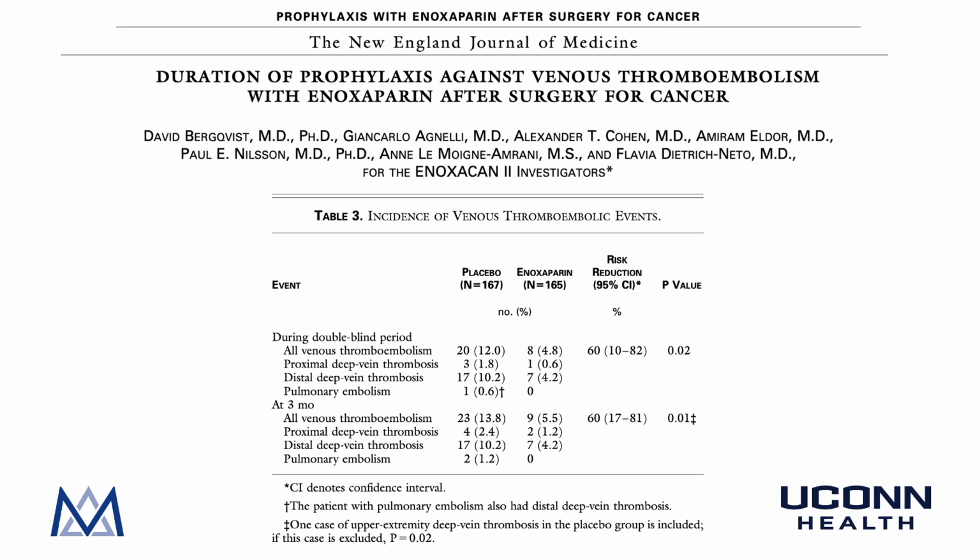All patients were given enoxaparin prior to their surgery and for the first 10 days following the surgery. After this, patients were then randomized into 2 groups. One group received placebo, and the other group received enoxaparin for a total of 4 weeks of treatment. The primary outcome was all venous thromboembolism. Here you can see their primary results in Table 3. Let's take a look more closely.